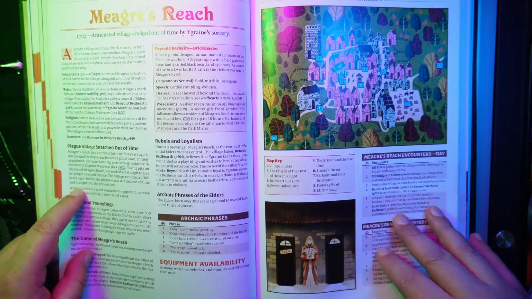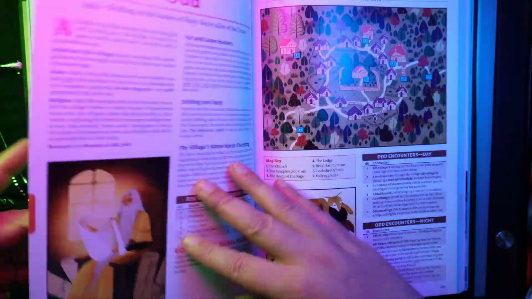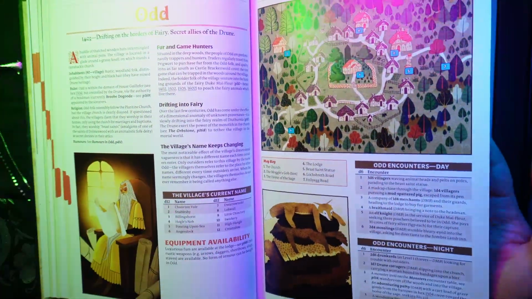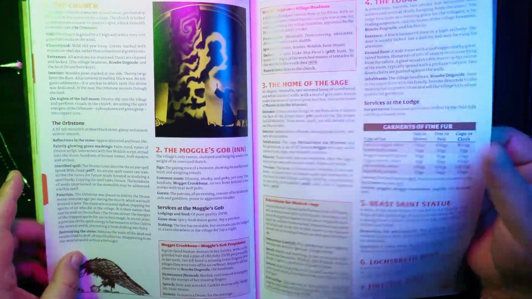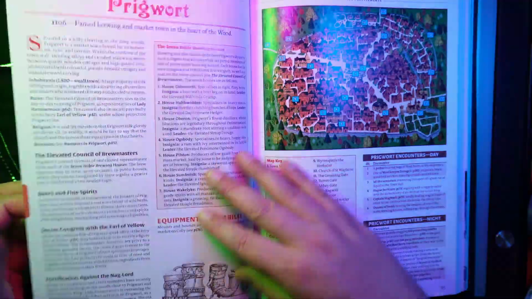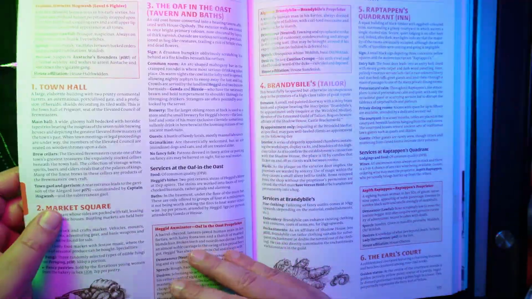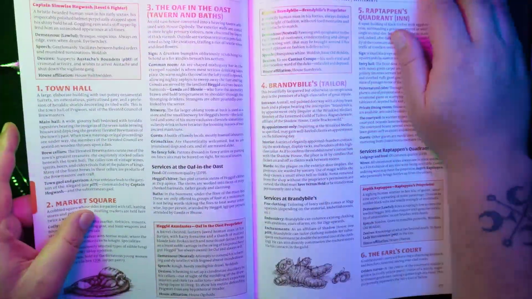And then Meager's Reach, my party has not been here yet. Odd, my party has also not been here yet, but I look forward to them getting here at some point. Orb Swallow. Prigwort, my party has just arrived at Prigwort at the end of their last session, so we're going to start our next session here in Prigwort.